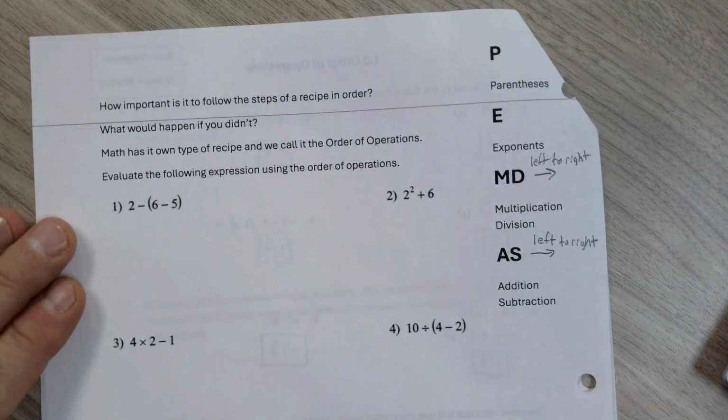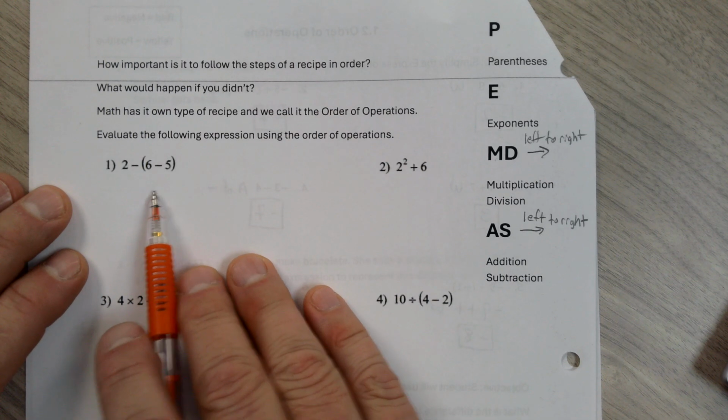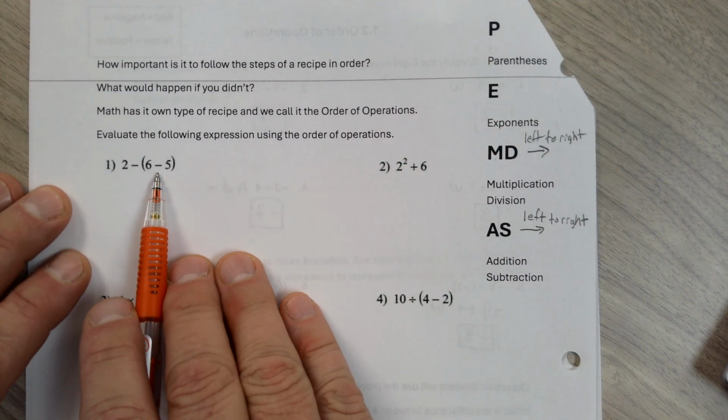We're going to work through a few of them, and then at some point I'm going to have you just start working them on your own and then checking your answers with the video. So let's start with our first problem here. Parentheses, is there parentheses? Yes. Is there something to do in here? Yes, we can simplify this.